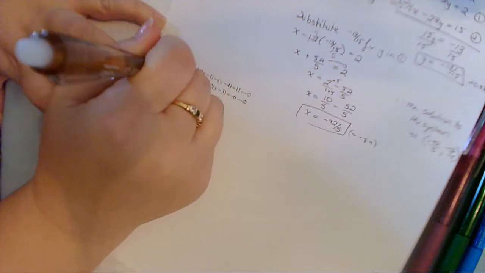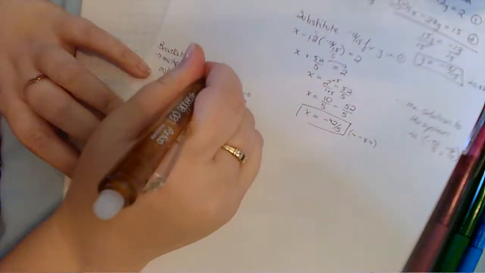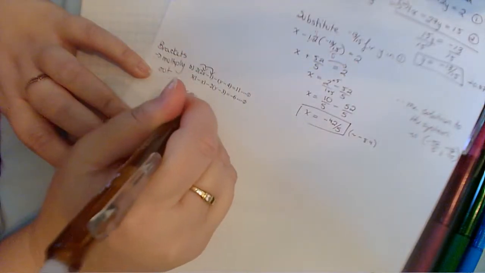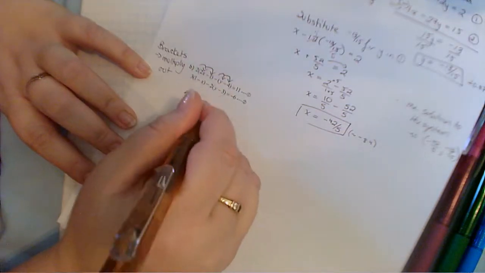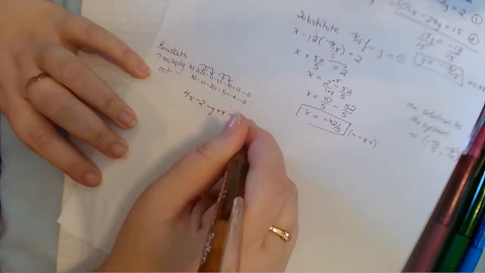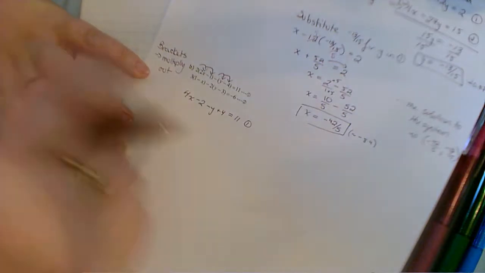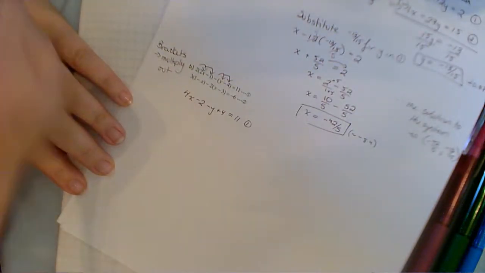So we multiply out. We're going to distribute the 2 to the 2x minus 1 to give us 4x subtract 2. We're going to distribute the negative, so negative y, positive 4, and the 11 is just 11 all sitting by himself on the other side. So that's equation 1. We're going to clean this up because it doesn't look very clean right now.